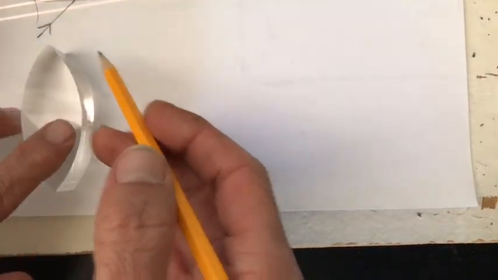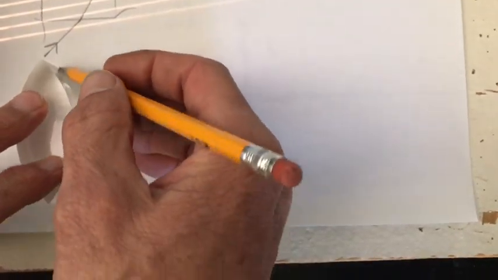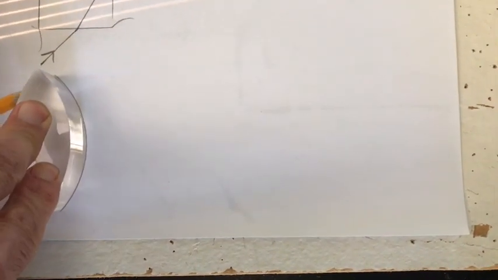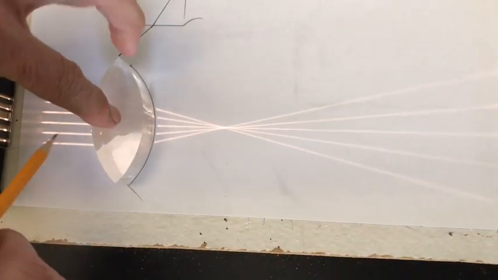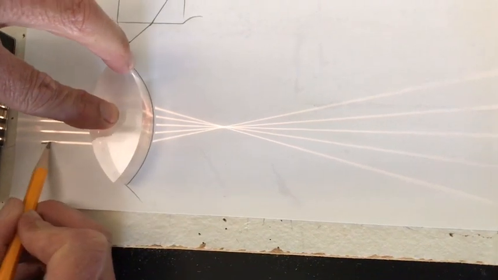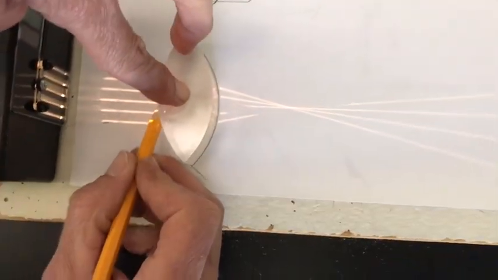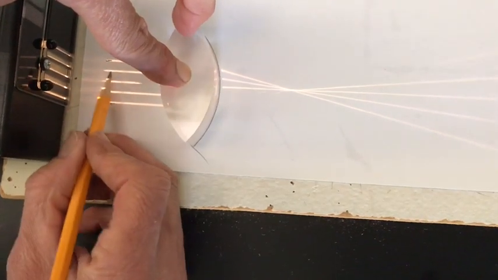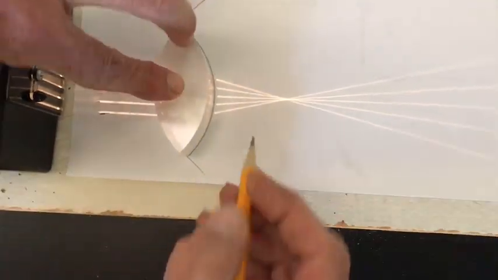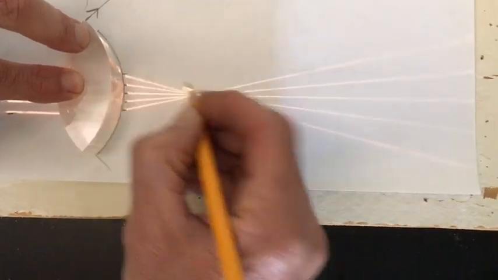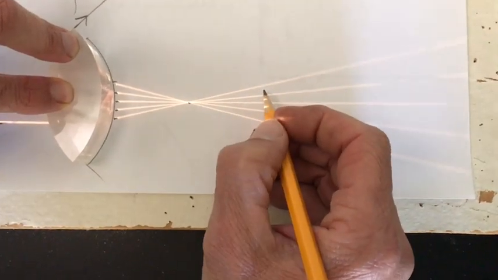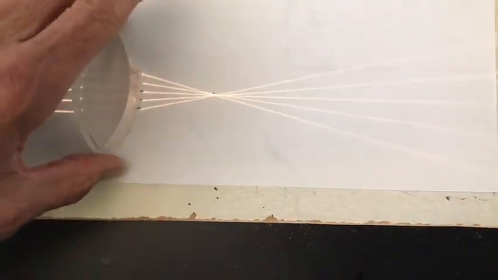And what we're going to do is, first of all, I'm going to trace around this lens because I'm going to draw the lines that go in and out. And the first thing we're going to do is we're going to shine right towards the middle of this lens, and I'm going to make marks that I can then trace out after I remove the lens. And with that much, I can draw all the lines.